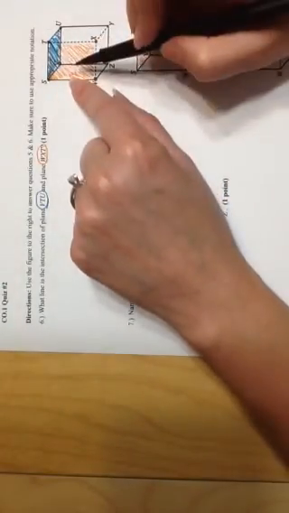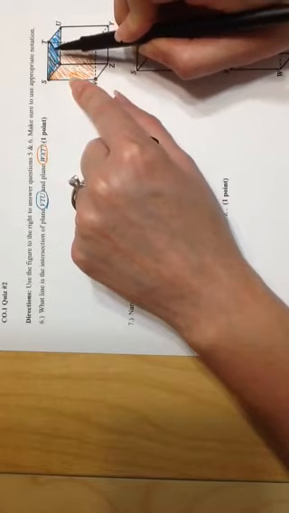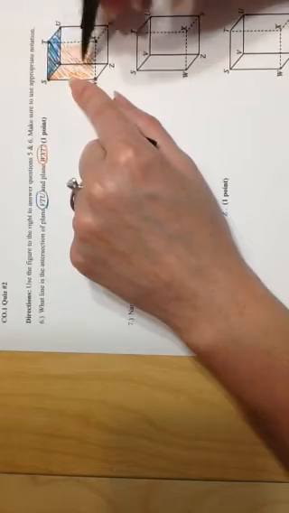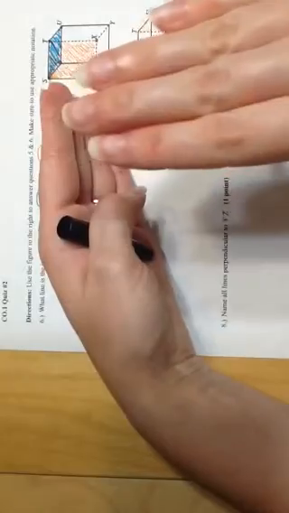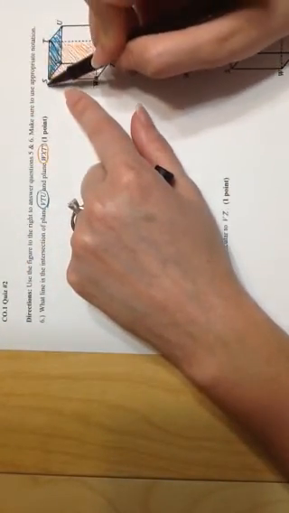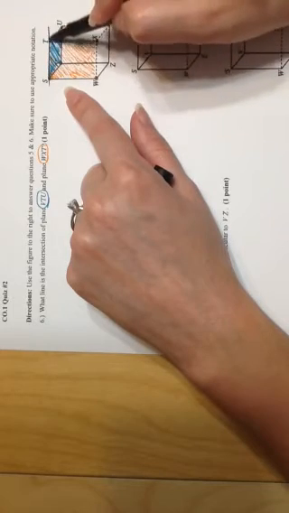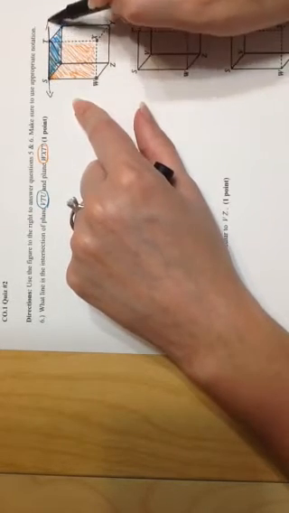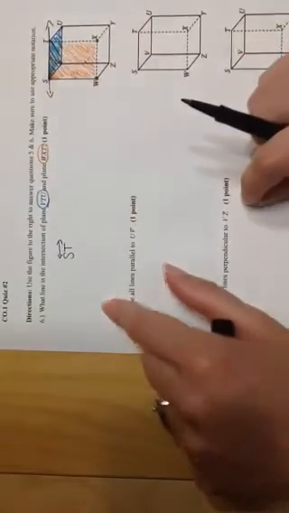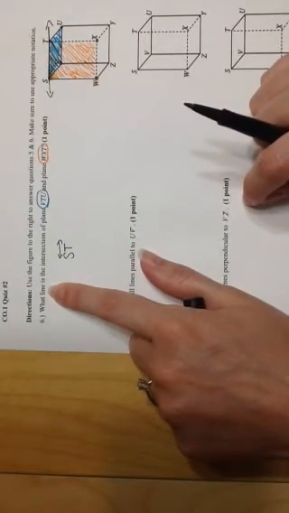Now I want to look at where the orange and the blue intersect. So if I think of this as a box, I have the orange part in the back and the blue on the top of the box, and if I look at where those intersect, it would be this entire part here, ST. So my answer is going to be the line ST.